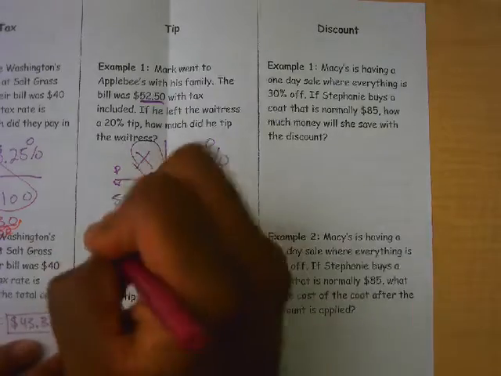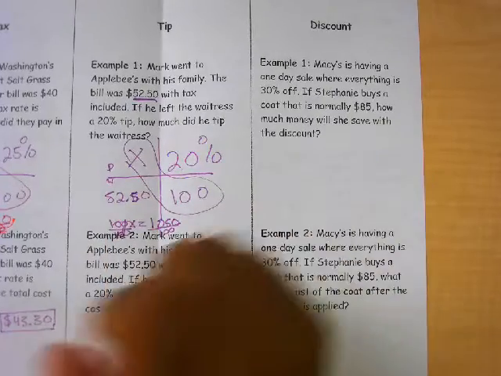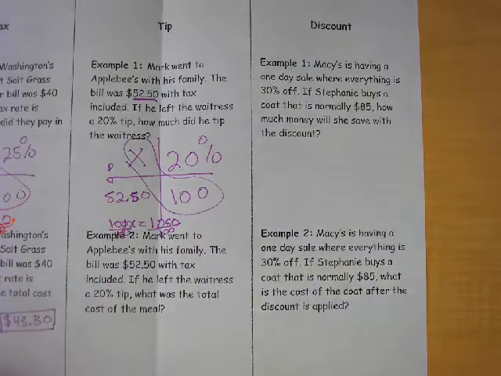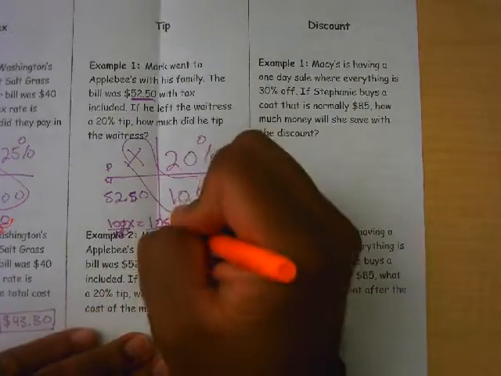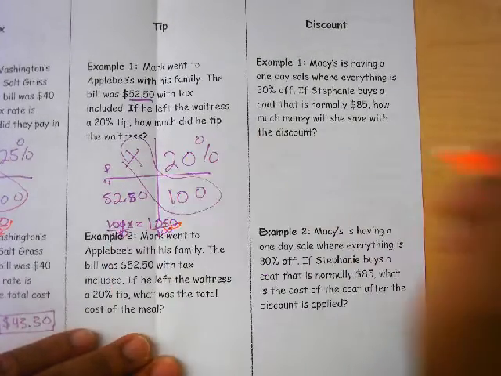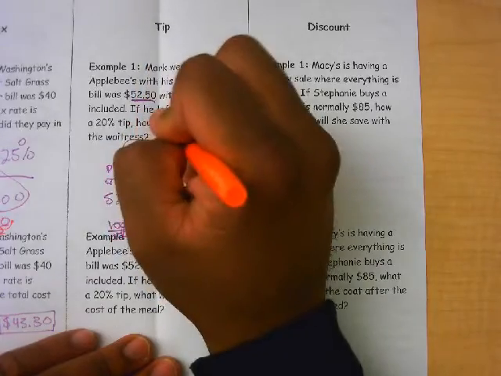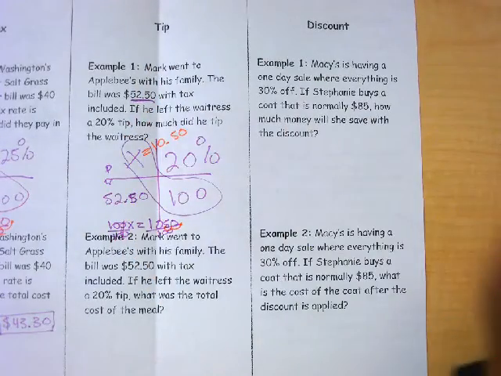Then we divide by 100. The shortcut, since I'm dividing by 100, there's a decimal here. I can move it to the left once, twice. And so my tip is going to be $10.50.